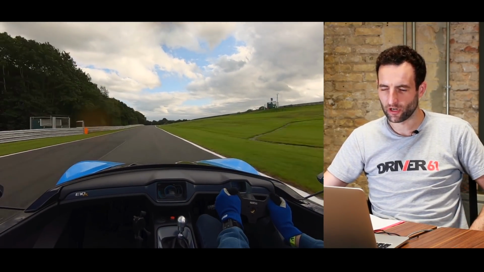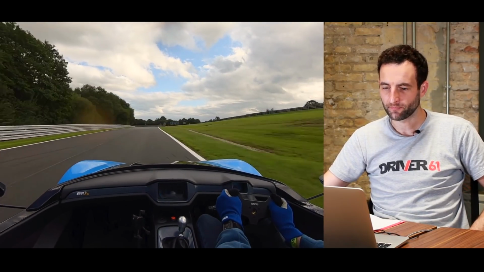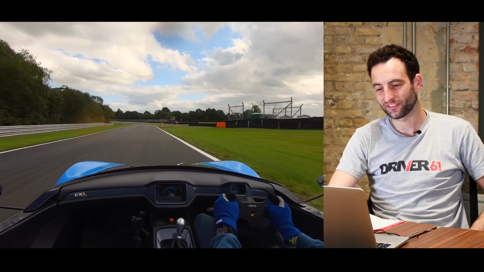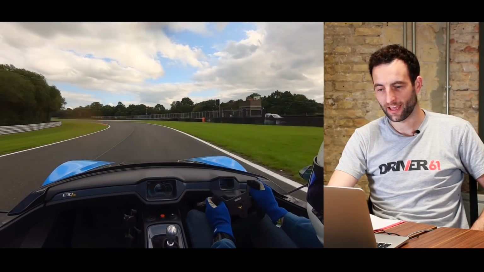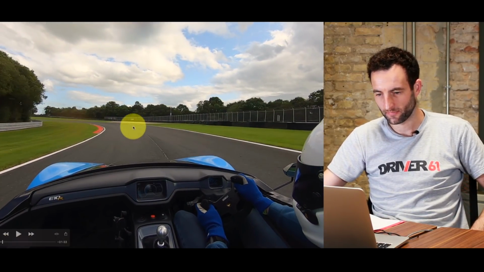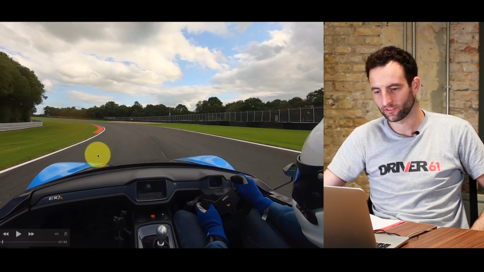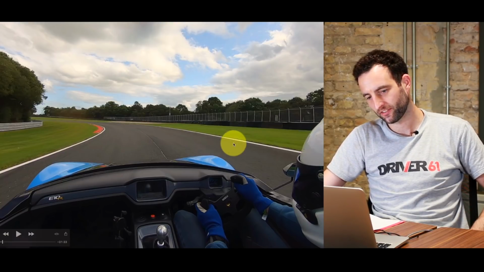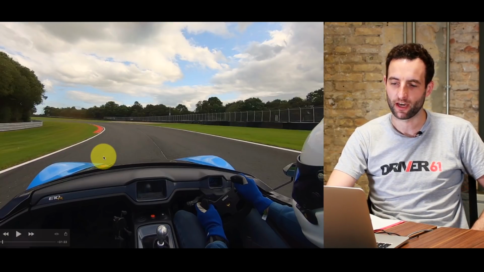Down a short straight here, got a really quick left-hander coming up, which is a lot of fun. Again, it has a whole load of camber. You can see there's a seam in the road just here, so cambered on the inside, and it's pretty flat on the outside, but the inside camber will help you get around here.